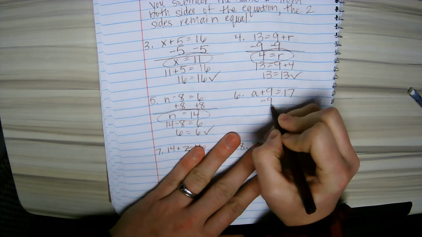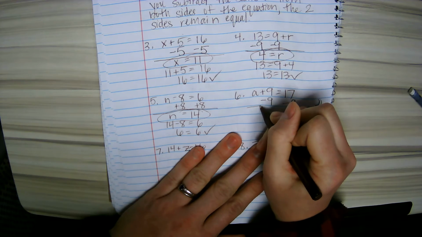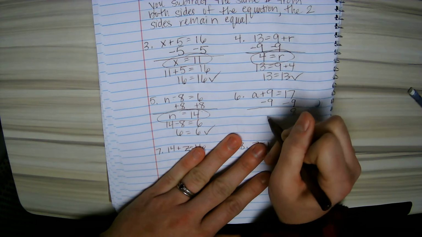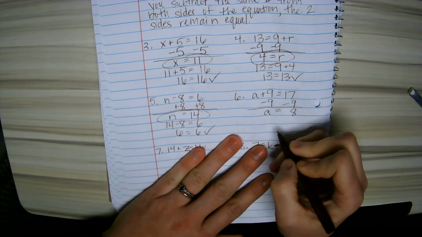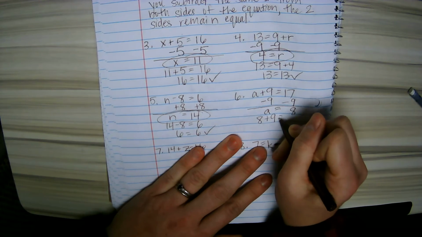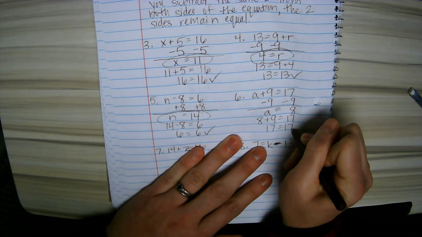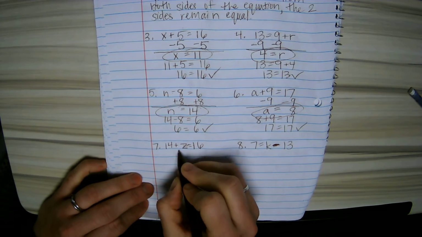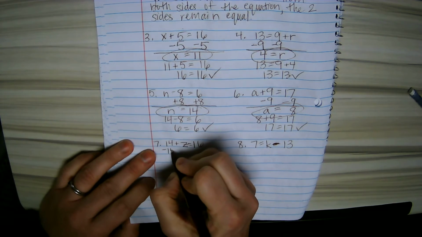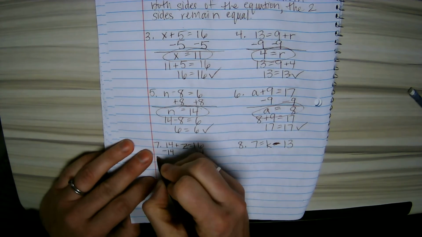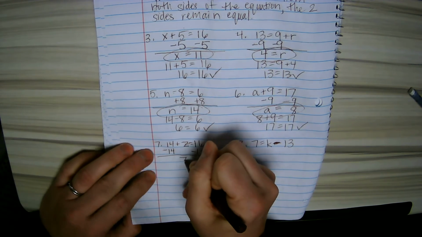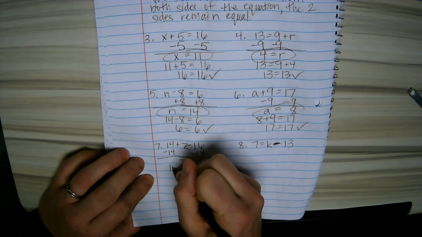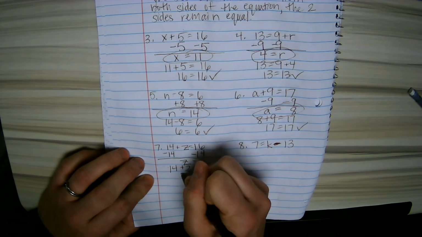I have to subtract from both sides. So that leaves me with 8 equals a. So 8 plus 9 equals 17. That works. There we have it. Remember, it doesn't matter if it's being added, it's being added. So you still have to subtract it. That leaves us with z and 2. So 14 plus 2 equals 16.